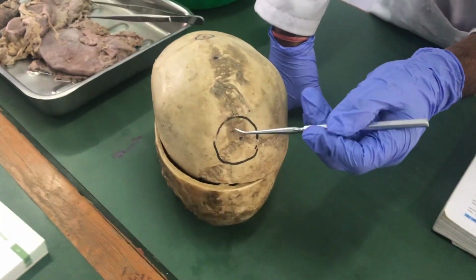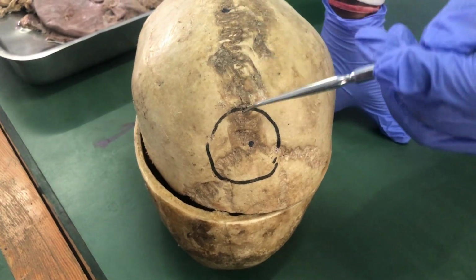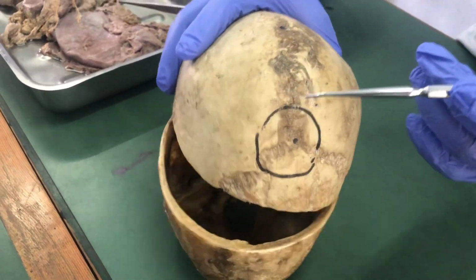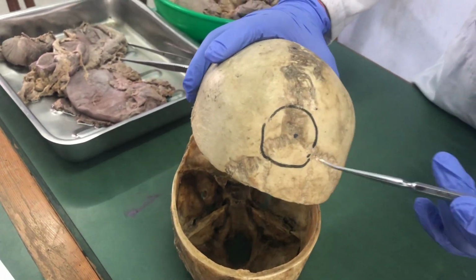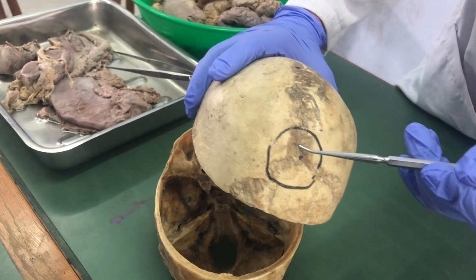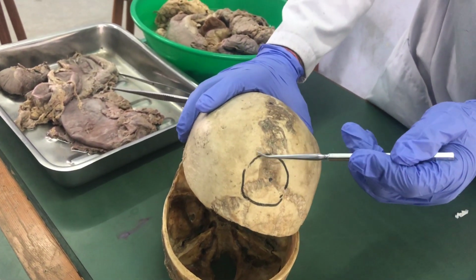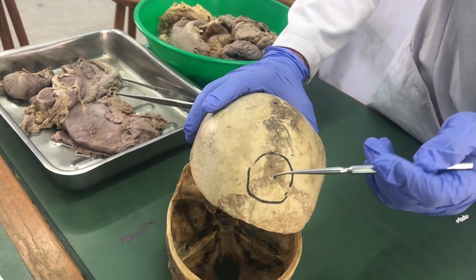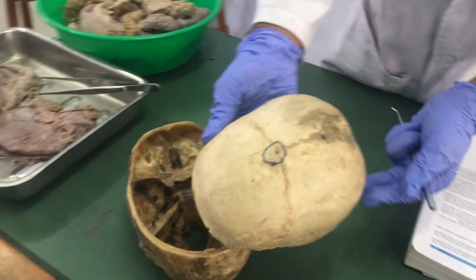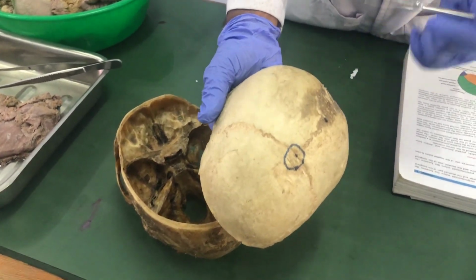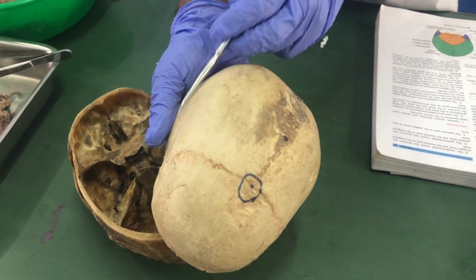On the posterior aspect, the lambda is the meeting point between the sagittal suture and lambdoid suture. So this is called lambda. This is the site of posterior fontanelle, which closes at 2 to 3 months of age. The parietal tuber or eminence is the area of maximum convexity of the parietal bone.